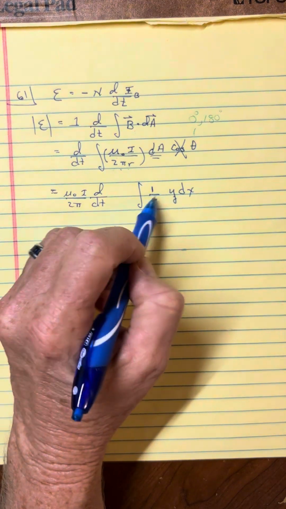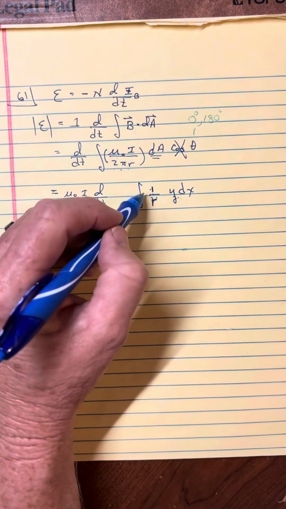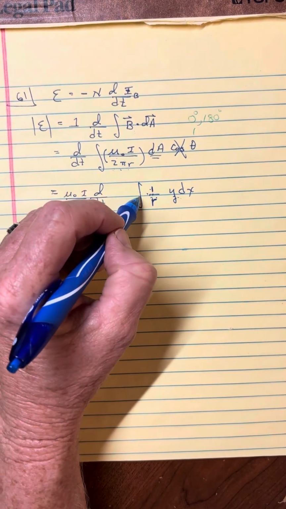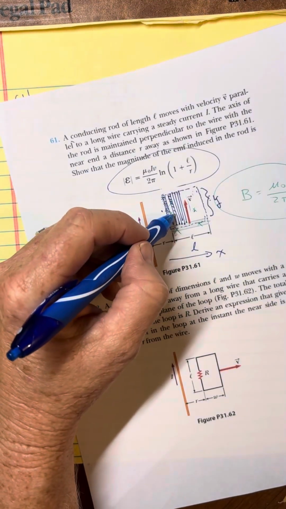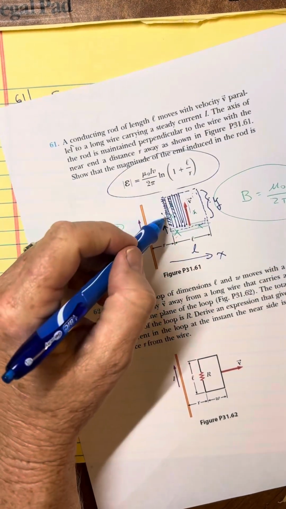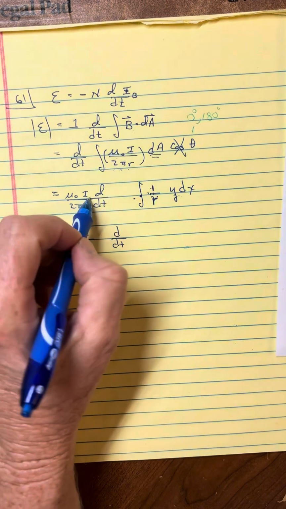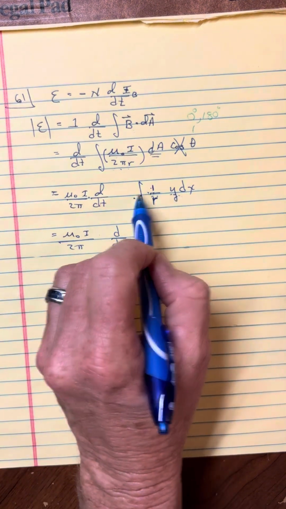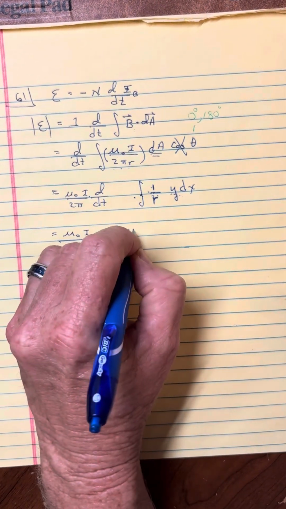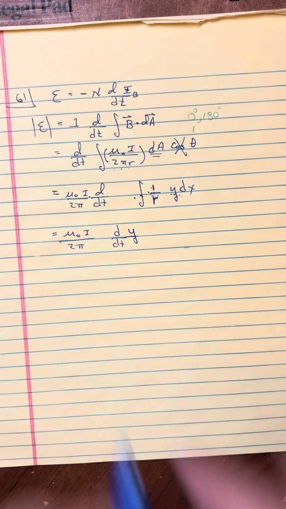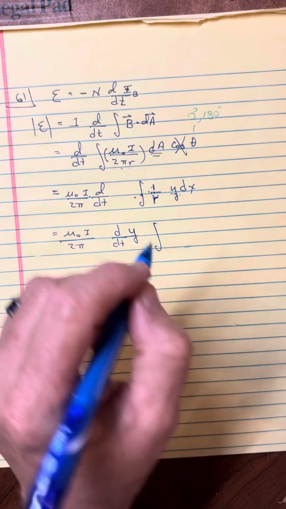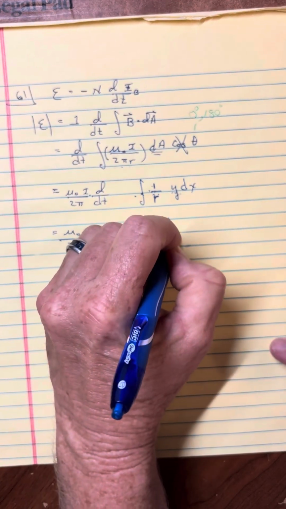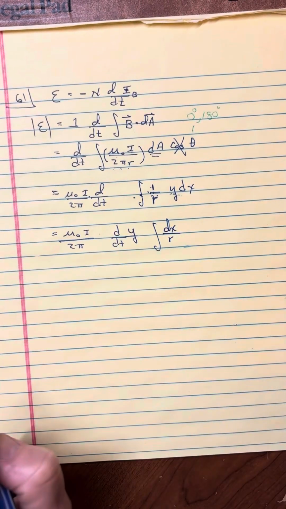So the y would be a constant as I'm adding up the space, the strips. However, as the rod moves forward, these y's get smaller, so y changes with time. So I can take this y in front of the integral, but not in front of the time derivative. And so now I just end up with an integral of dx over r.